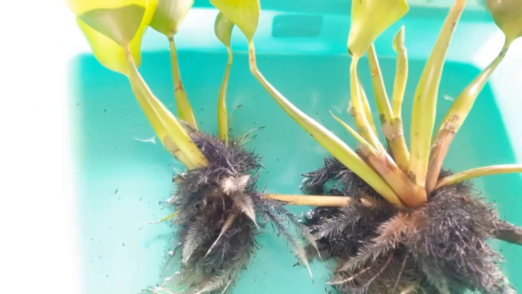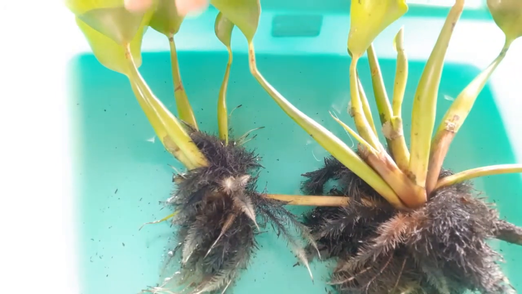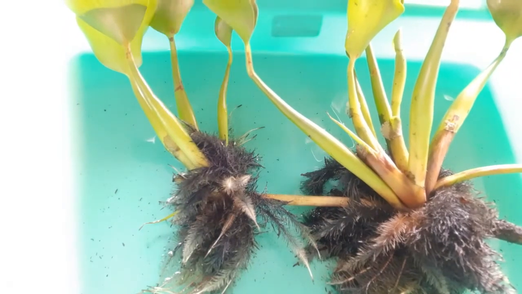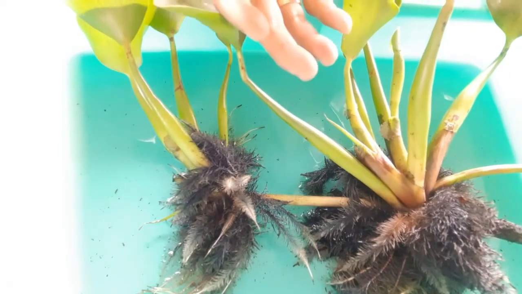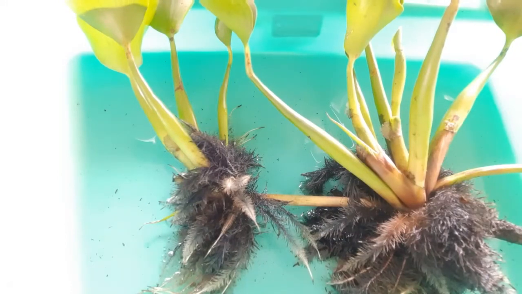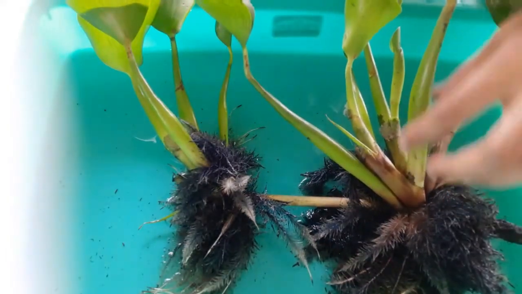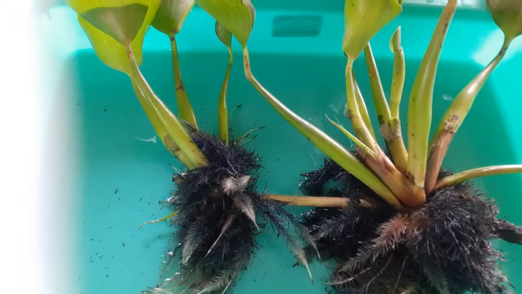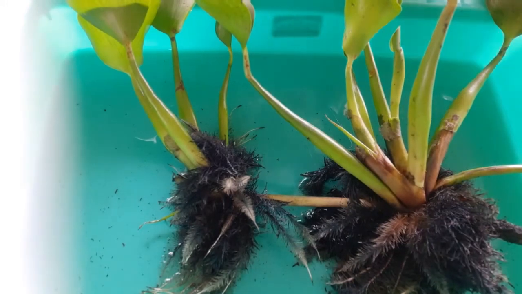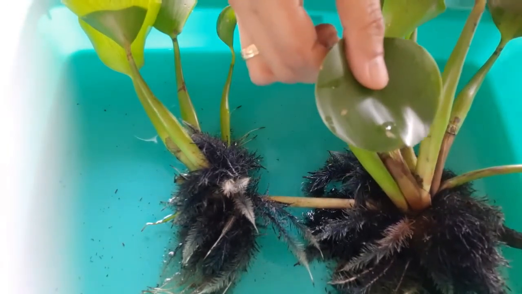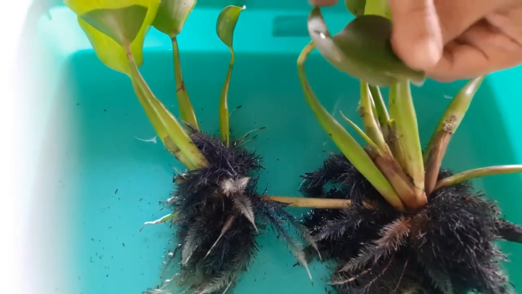If you take a balloon and fill it with air, and if you try to push that balloon in the water, the balloon will not sink. It will come up and float on the surface of water. Similarly, if air is present in the organs, these organs or the plant is going to float on the surface of water. So this is a free floating type of hydrophyte. The leaves of this plant have a waxy coating on them.